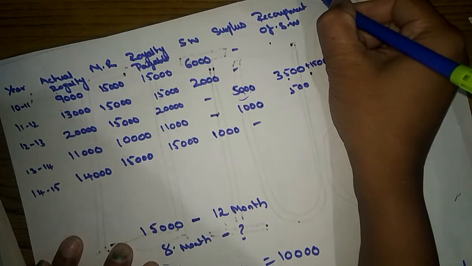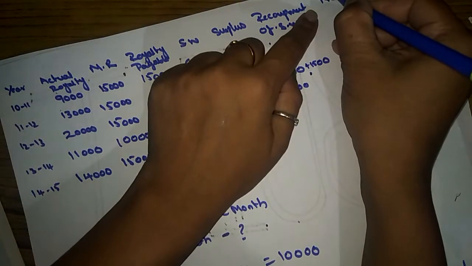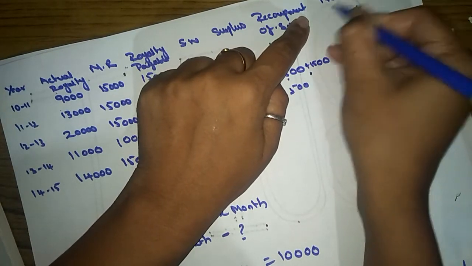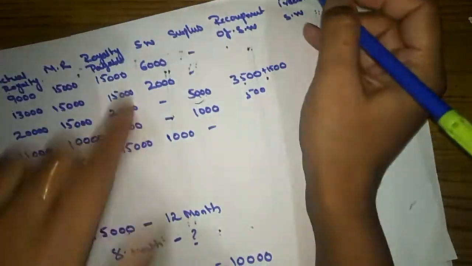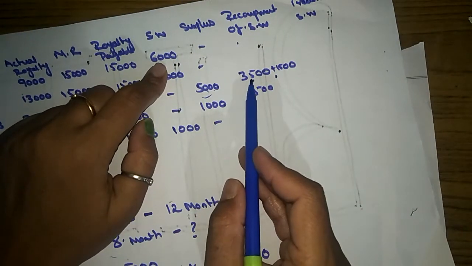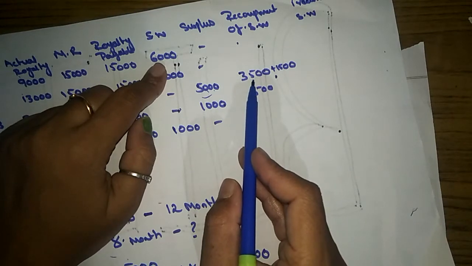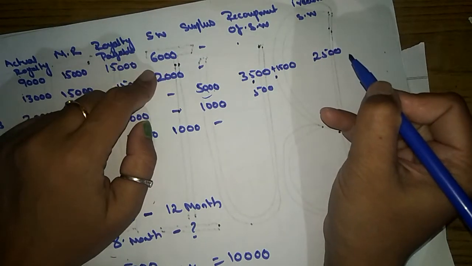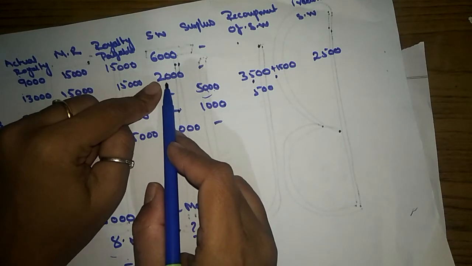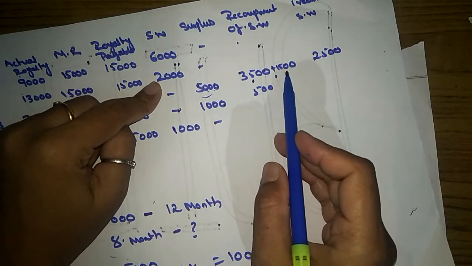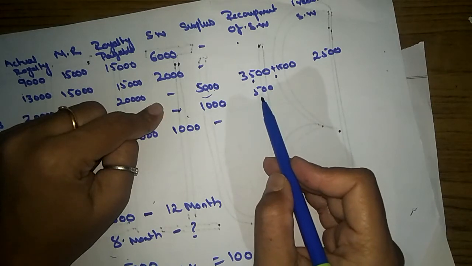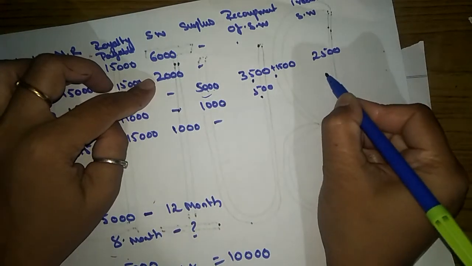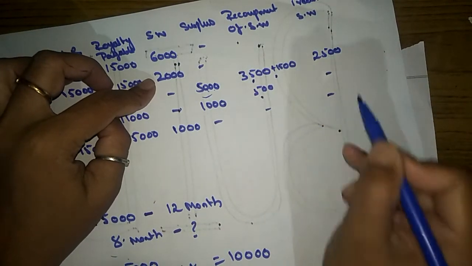The next column is irrecoverable short working. Okay, so out of 6,000 we were able to adjust only 3,500. So 2,500 was the irrecoverable amount, and for the 2,000 we adjusted 1,500 in the first year, and here we adjusted 500. So the total 2,000 got adjusted, so we don't have any irrecoverable amount here.